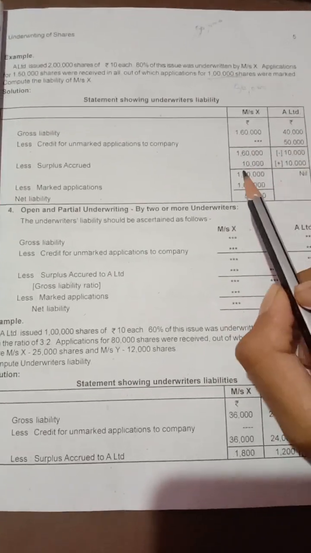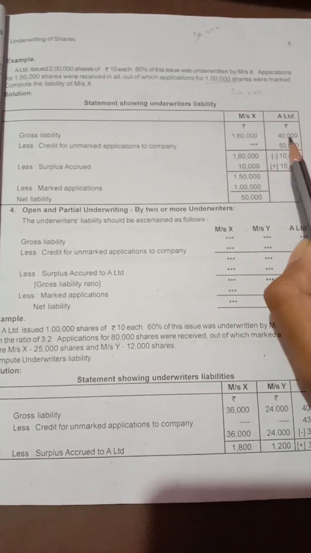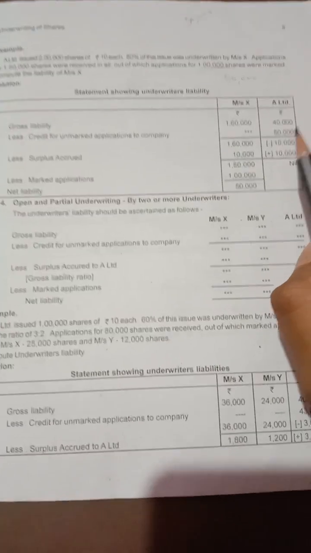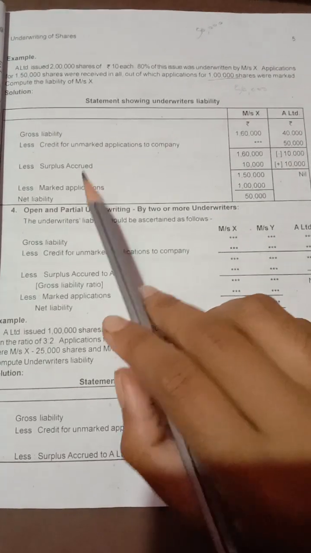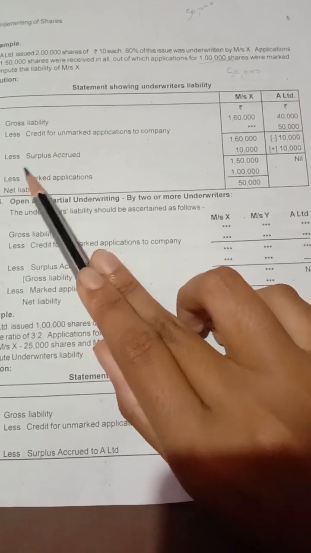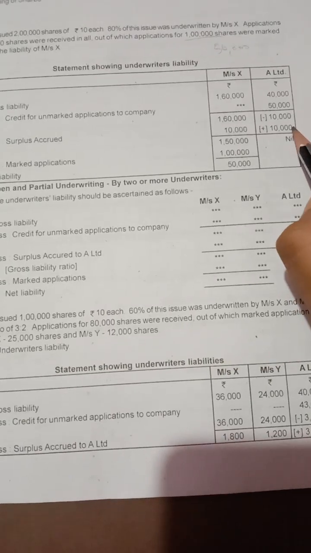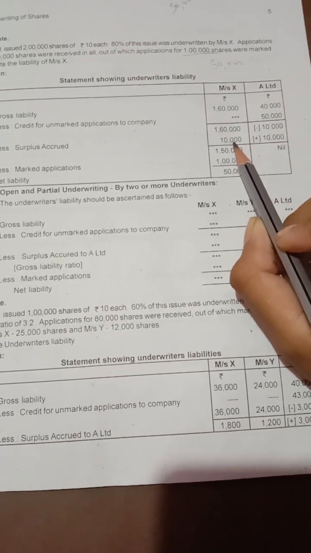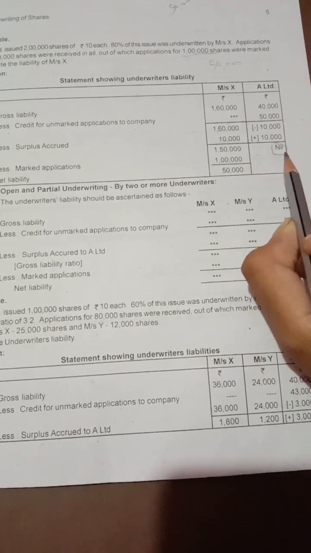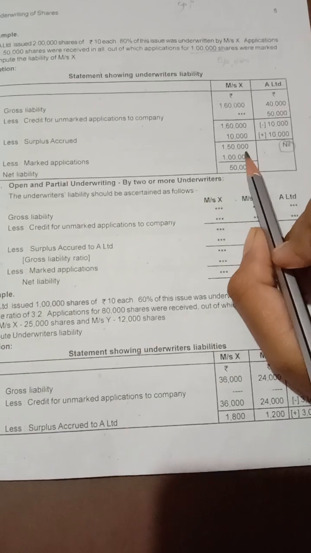When we deduct, we will get 1,60,000 here. For the company, 40,000 minus 50,000 gives minus 10,000. So this minus 10,000 is surplus accrued. So we have to less the surplus accrued. This 10,000 we write here as 10,000, and plus 10,000, so the company column comes as nil. So 1,60,000 minus 10,000 will be 1,50,000.